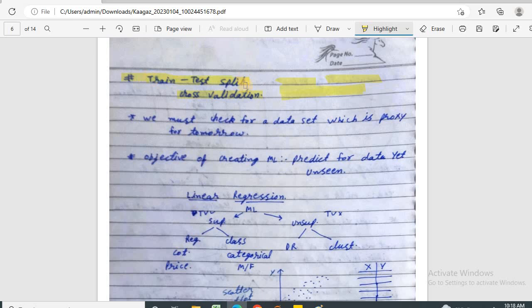So we do this train test split. I will explain it in detail later. Don't worry about this term; if you are not getting it right now, it is not an issue, later you will get it. We must check on a dataset which is a proxy for tomorrow. Same thing is written here, proxy for tomorrow.